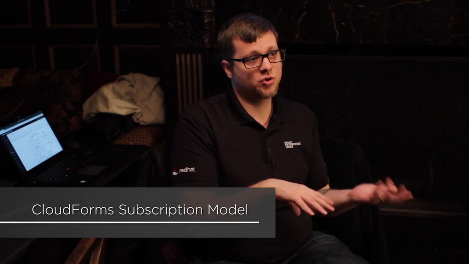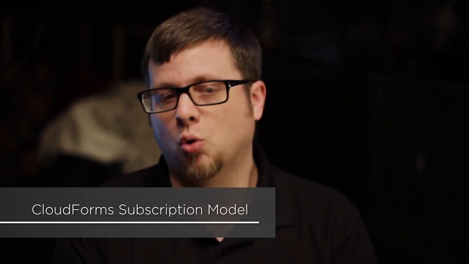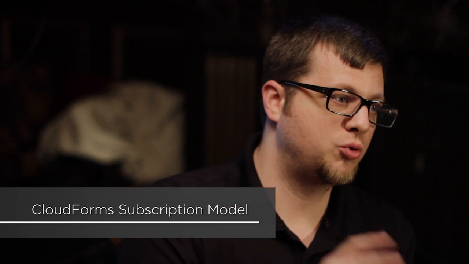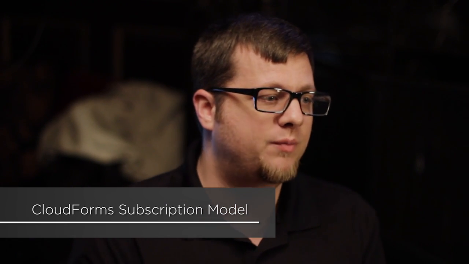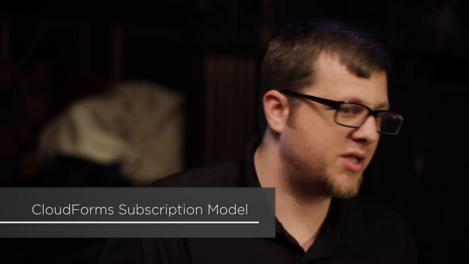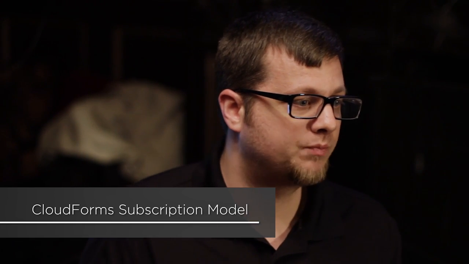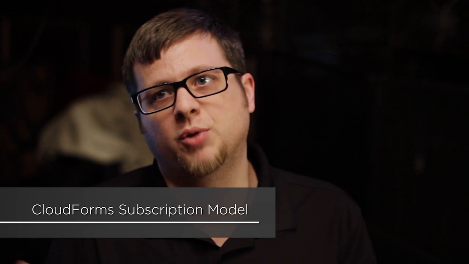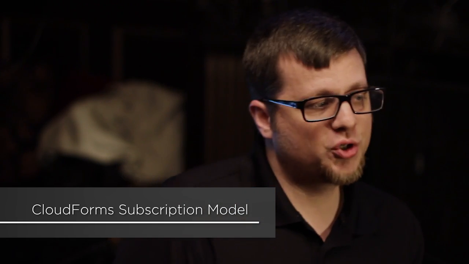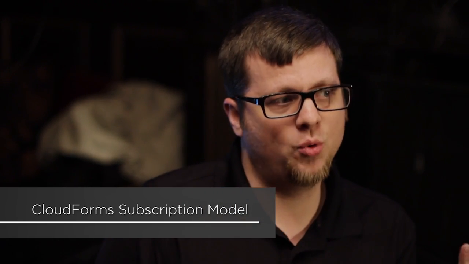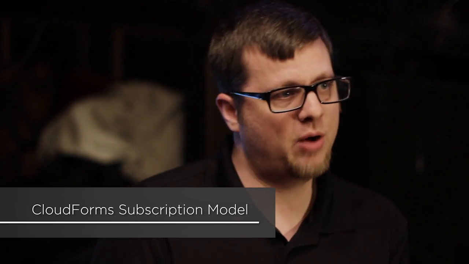We use subscriptions, so we don't have licensing models. There are 2 ways that you can purchase a subscription to CloudForms. Number 1 is by managed nodes, so dual socket servers. So if you have 5 ESXi servers that you're managing, you purchase 5 subscriptions to CloudForms. Secondarily, if you're running out in the public cloud, you purchase a single subscription that will give you up to 16 cloud instances.